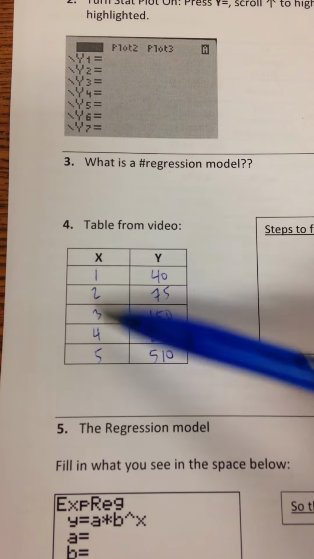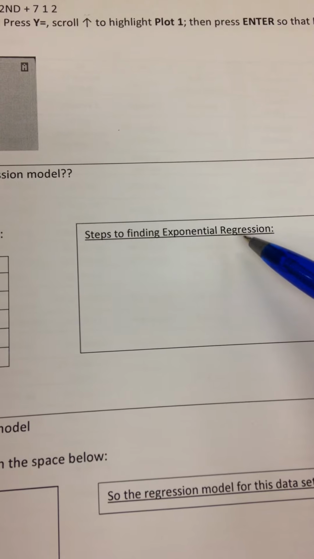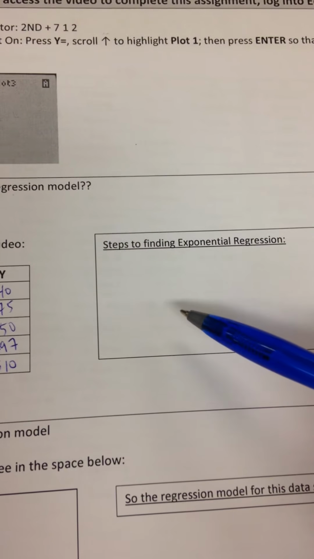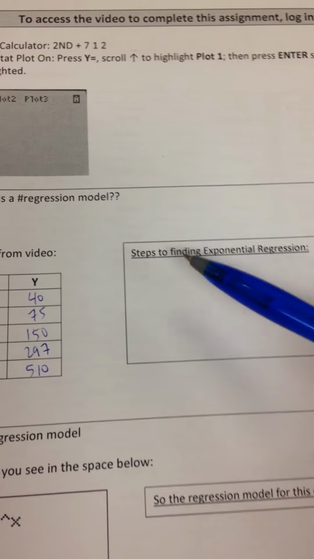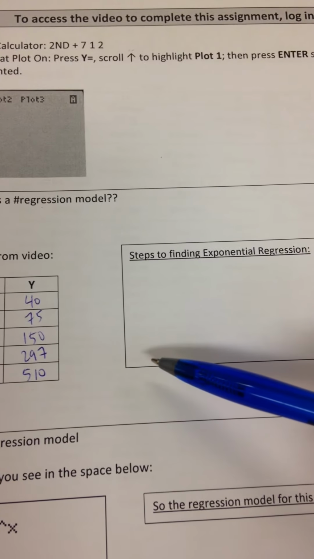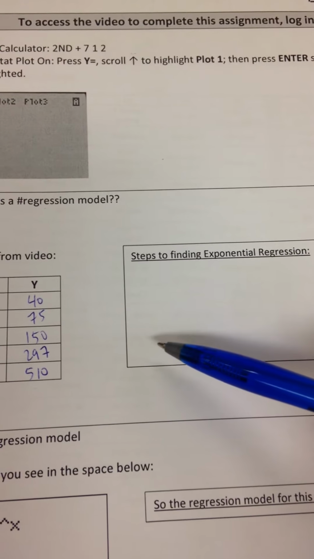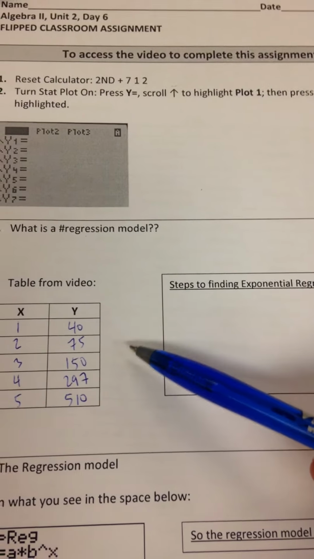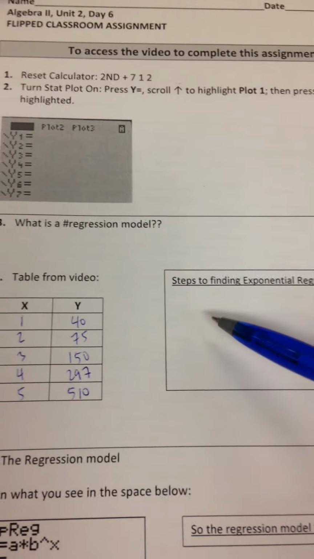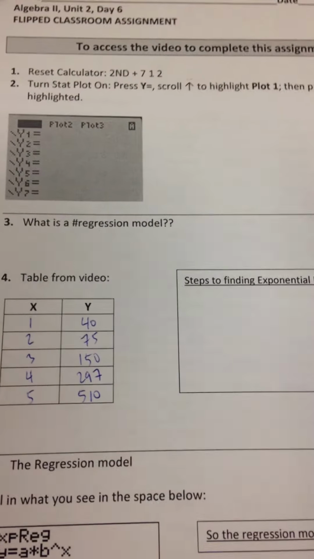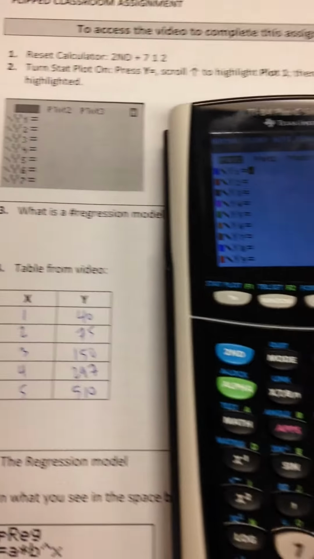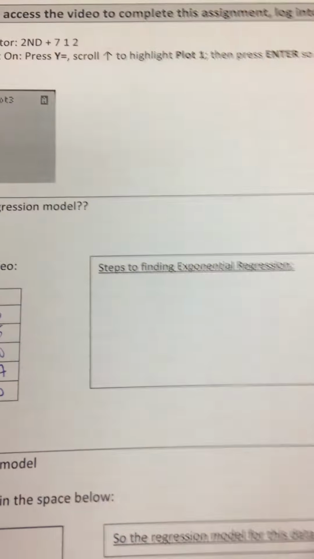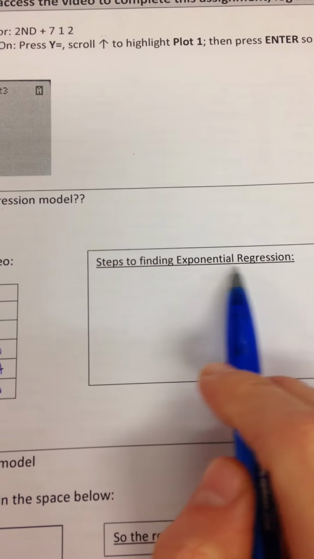And what I'm going to do is we're going to take these data sets and find your exponential regression. I'm going to demonstrate this in the calculator. You're going to write down the steps as I go through them, and then I would suggest you stop the video, rewind, and go back through the video again doing these steps on the calculator by yourself. Okay, so step 1, 2, finding exponential regression.